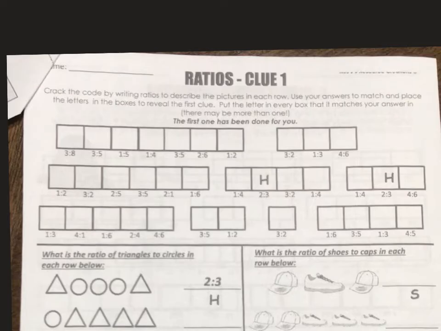So for clue number 1, you will be writing ratios. So if we read the directions, it says, crack the code by writing ratios to describe the pictures in each row. Use your answer to match and place the letters in the boxes to reveal the first clue. Put the letter in every box that it matches your answer in. There may be more than one, okay?